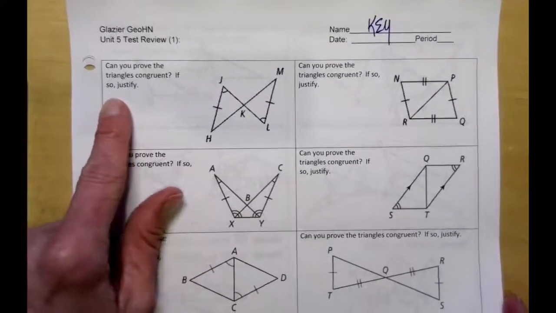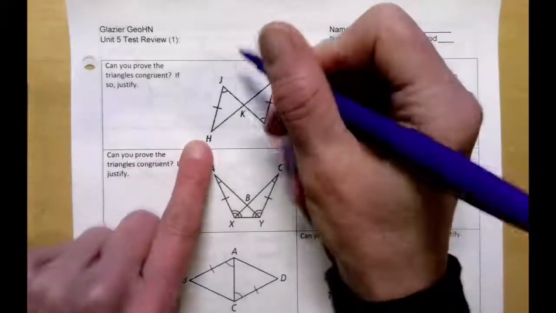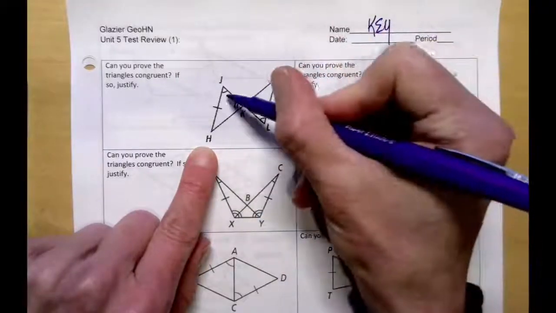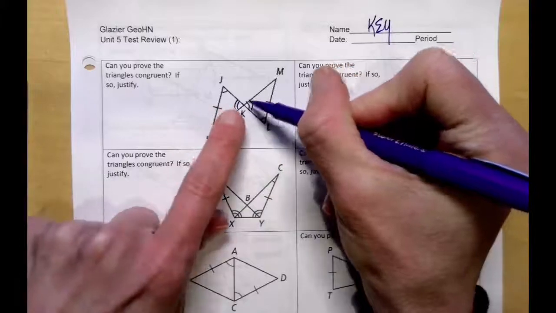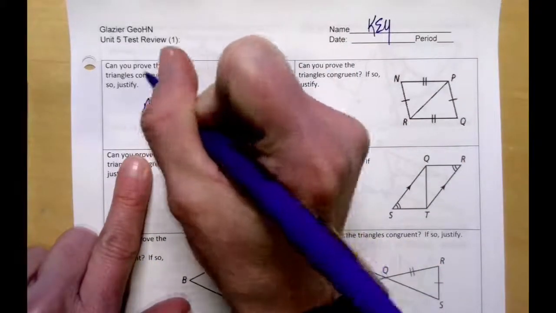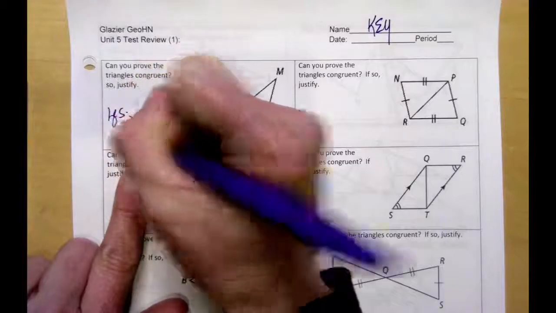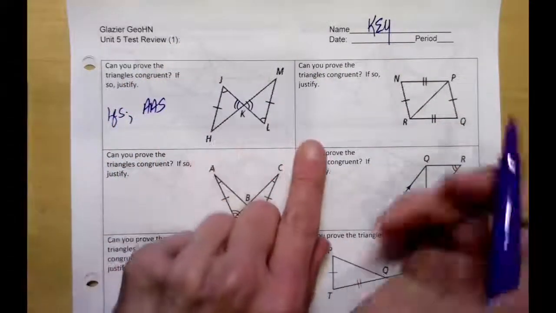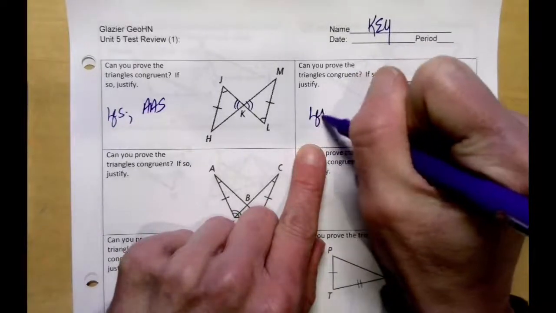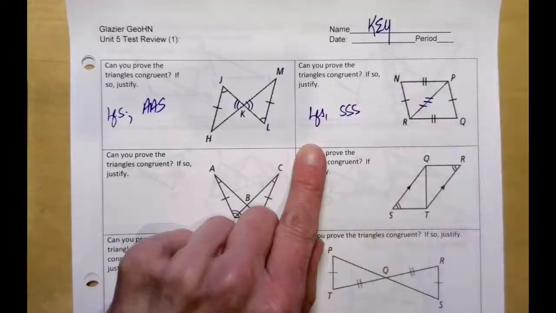Can you prove the triangles congruent? Now here I know I have congruent vertical angles. Once I have two corresponding angles and one set of sides, I know I have angle, angle, side. So I'm going to say yes by angle, angle, side. All right, here's the one from the review today. Yes, because I know I have side, side, side.